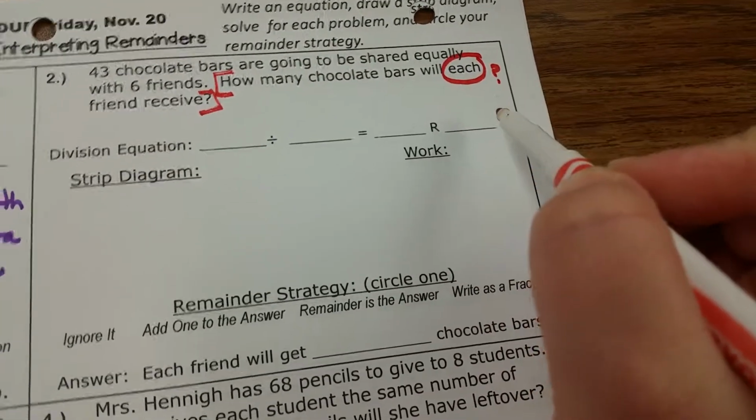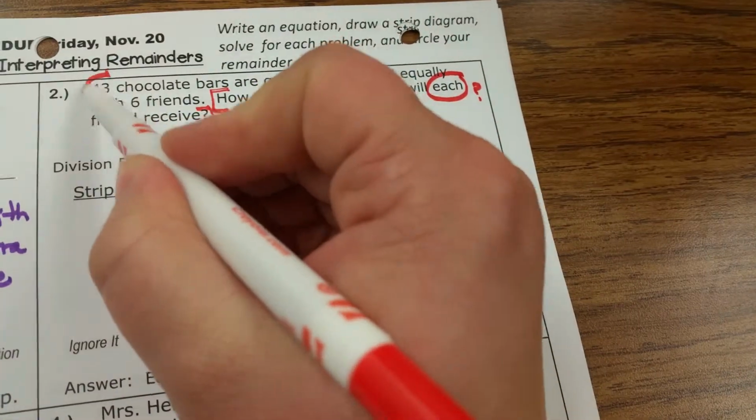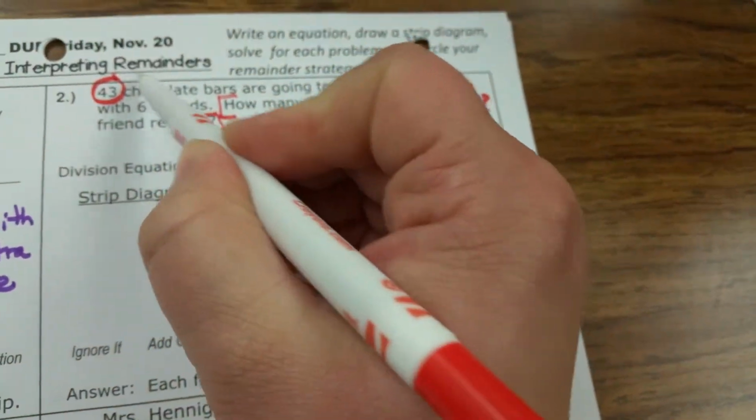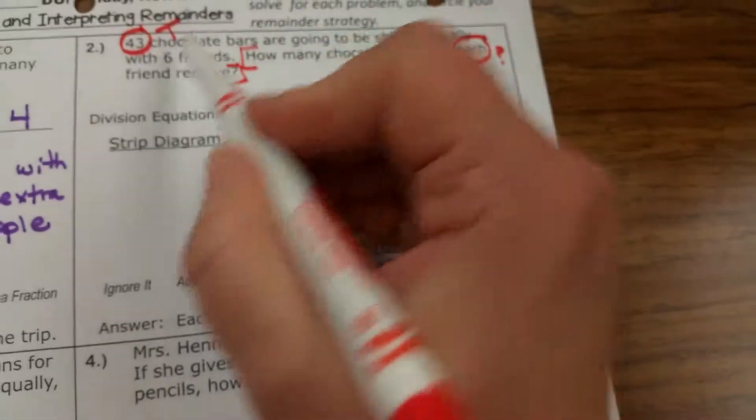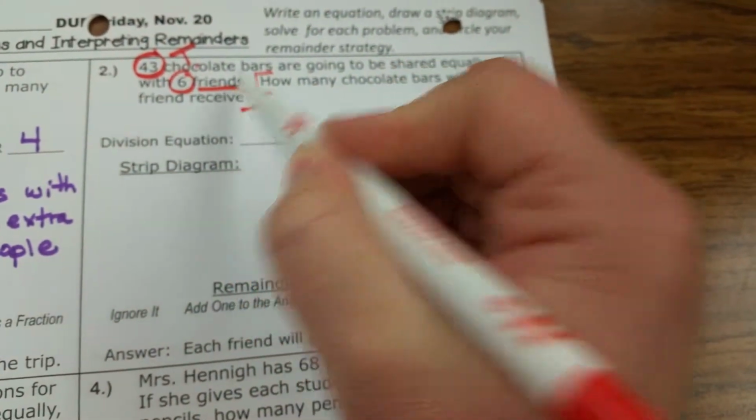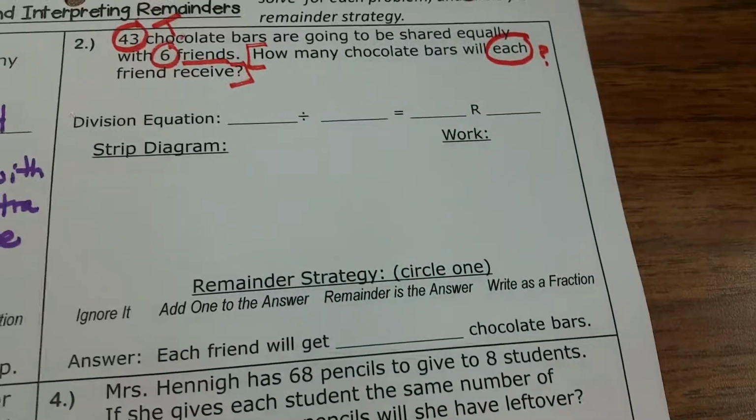So what I don't know is the each. What I do know is that there are 43 total chocolate bars. So I'm going to put a big T for total. And I know that there are 6 friends that we're going to divide them equally with.